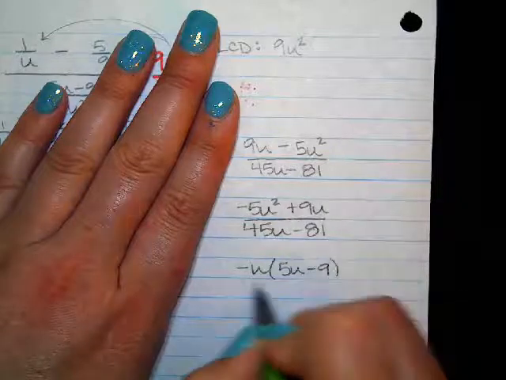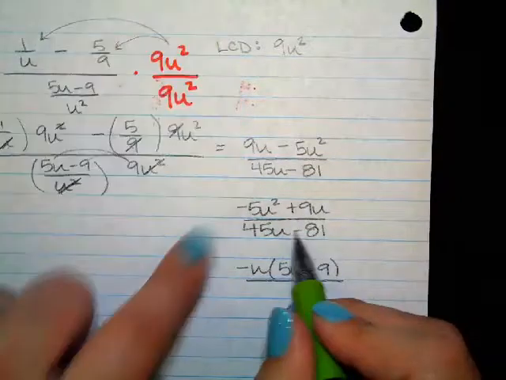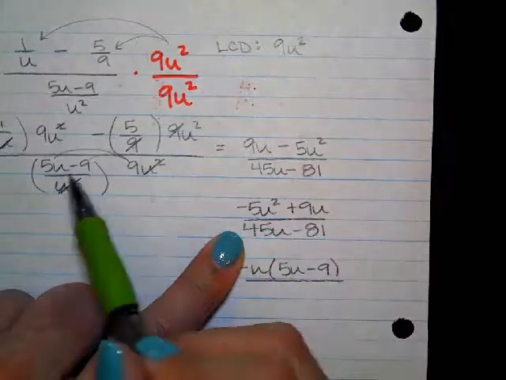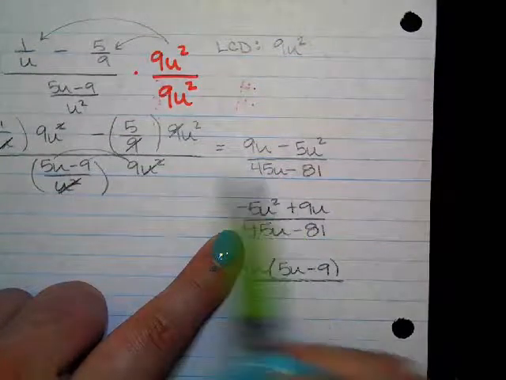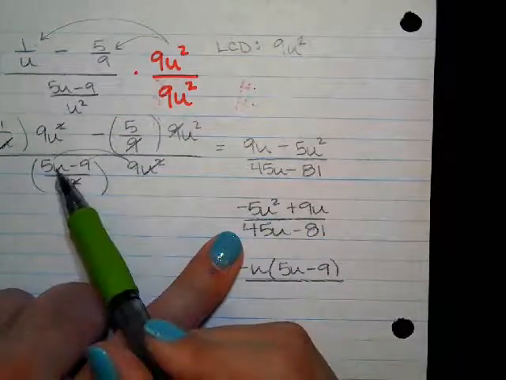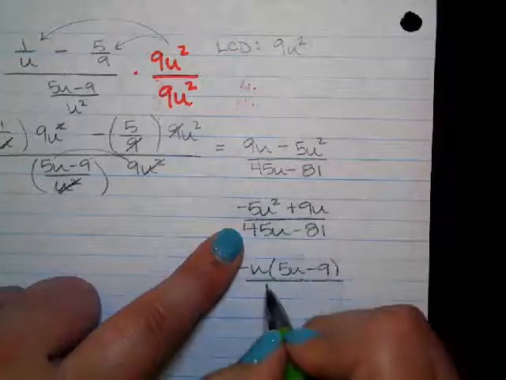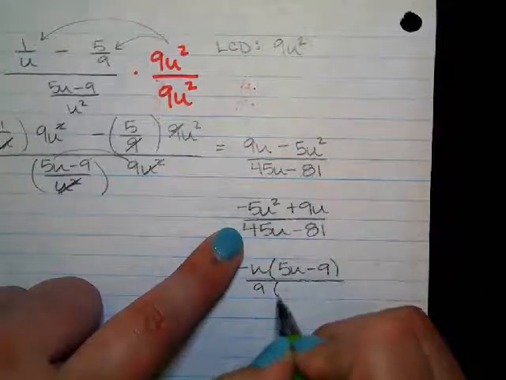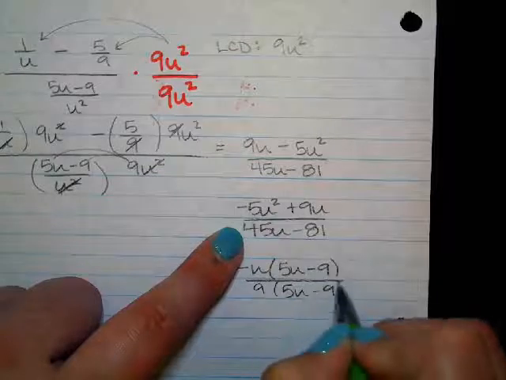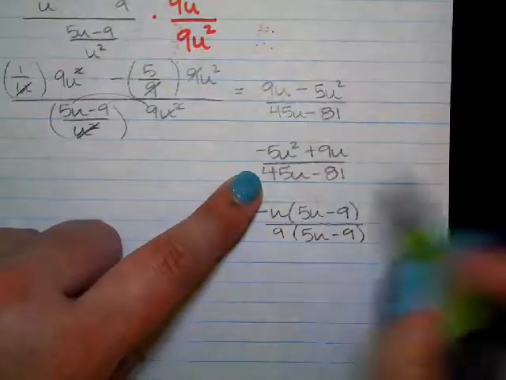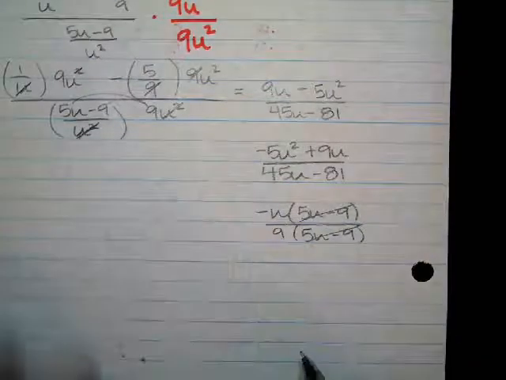On the bottom, we're almost undoing this multiplication that we did. We have a GCF of 9 and it leaves out the 5u minus 9. So we're basically undoing that multiplication we did, that distribution. So we can cancel the 5u minus 9 and our answer is negative u over 9.